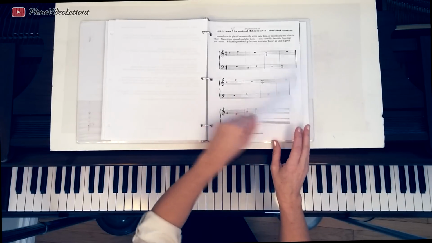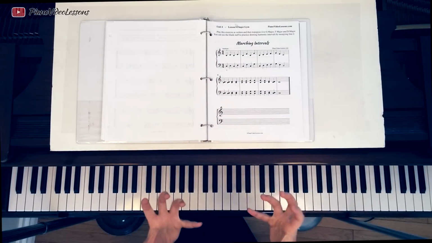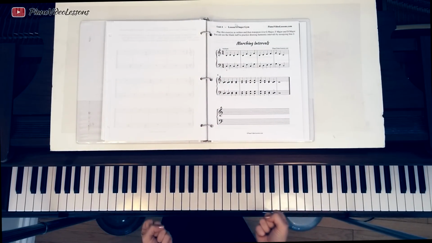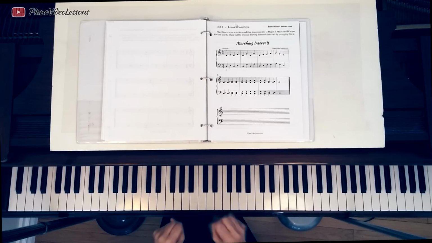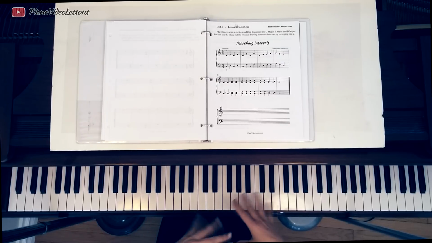Okay, enough about that. In our next lesson, we're going to be doing a finger gym, and this finger gym is going to use a little tricky pattern that uses harmonic and melodic intervals.